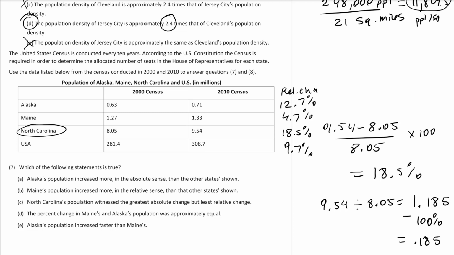Now, the choices also mention the absolute difference, so let's also calculate the absolute difference. For the absolute difference, you simply subtract the two from each other. So if you subtract, for example, Alaska, it's a relatively small state, so the difference between those two is only 0.08 of a million.